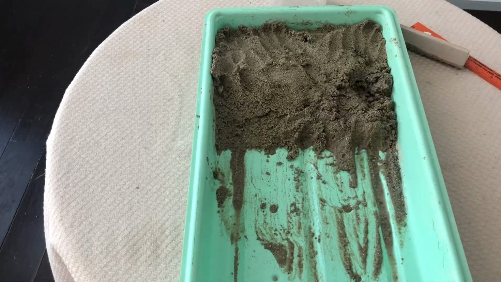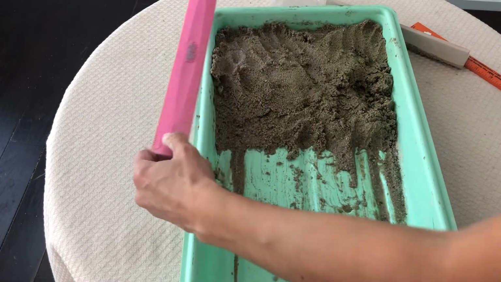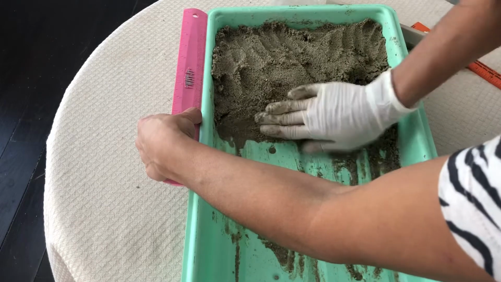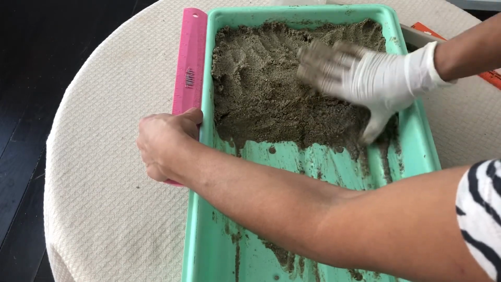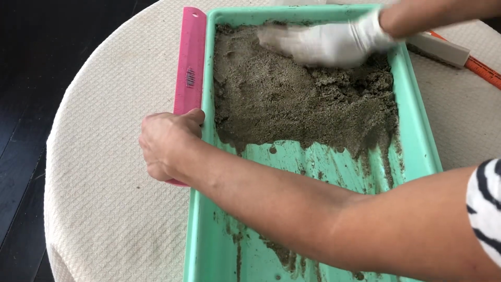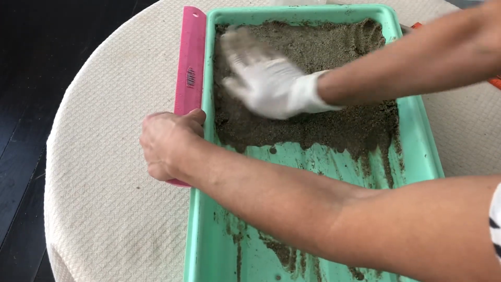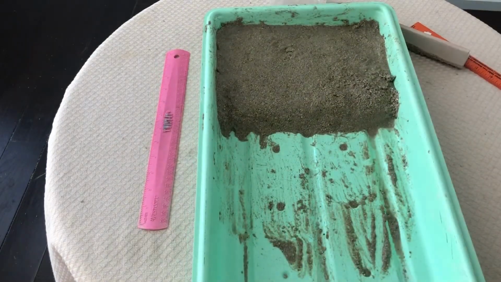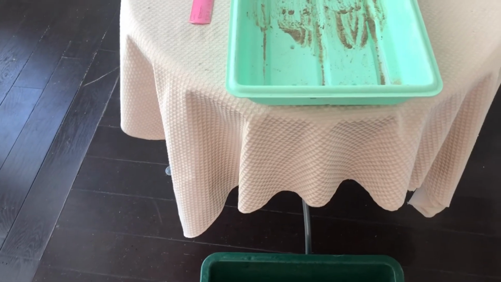And I'm going to measure the 20 centimeter mark, making sure everything is even. And I'm going to make this tight and as packed and as flat as possible. At this point, I'm almost ready to go. I'm going to put another large basin on the floor to catch any excess water or dirt that may come out.